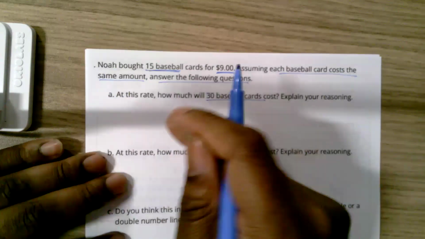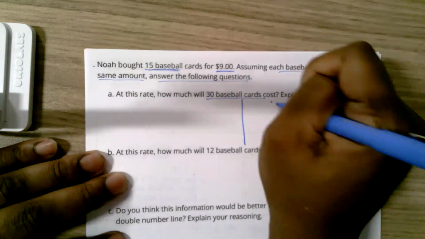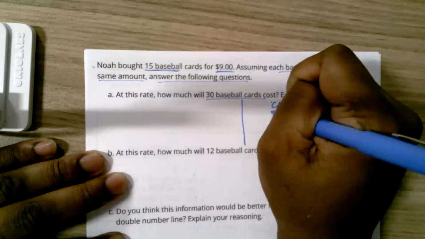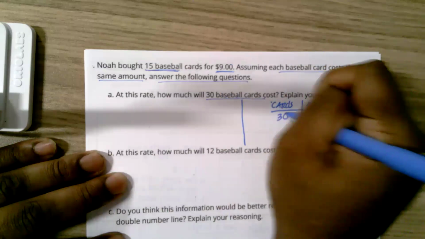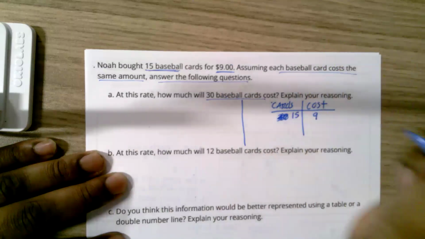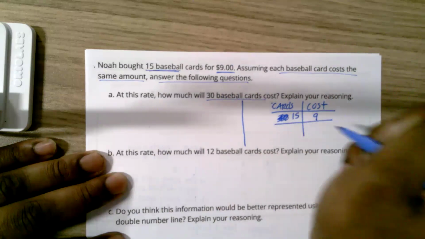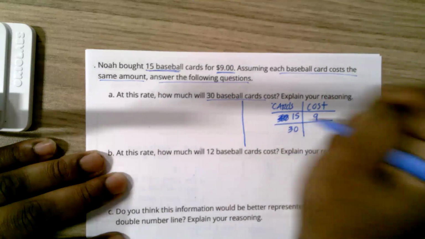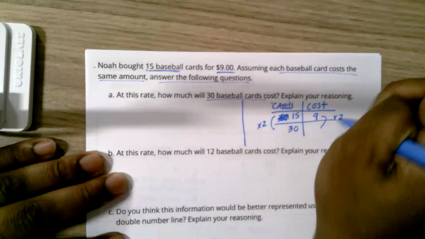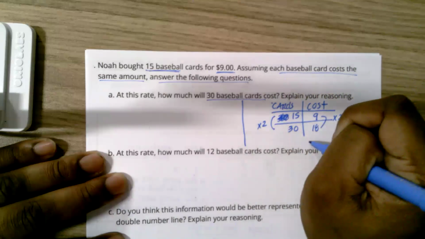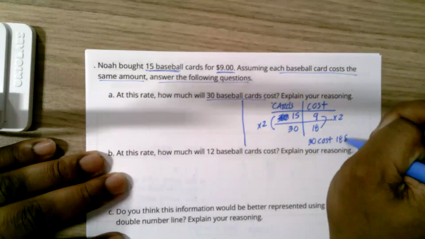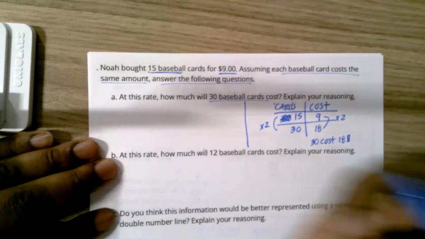I'm gonna do it using our table. I know 15 cards cost $9. I'm trying to figure out how much 30 costs. I know to get from 15 to 30, I multiply by 2. 9 times 2 is 18. So 30 costs $18.